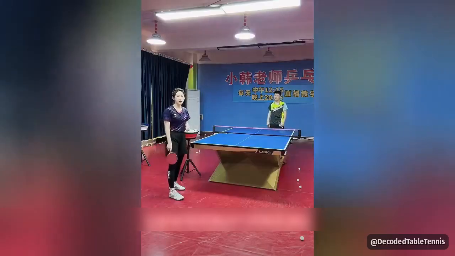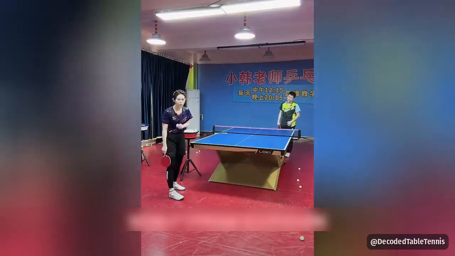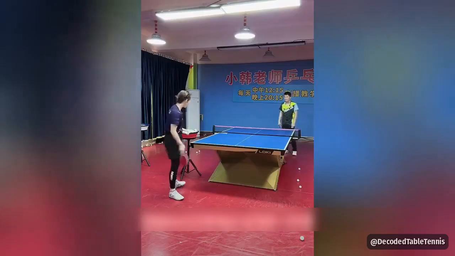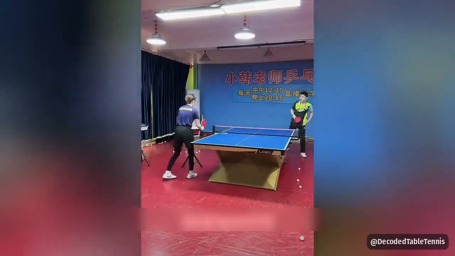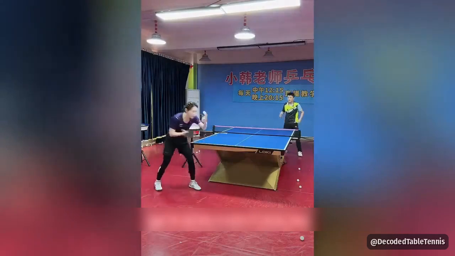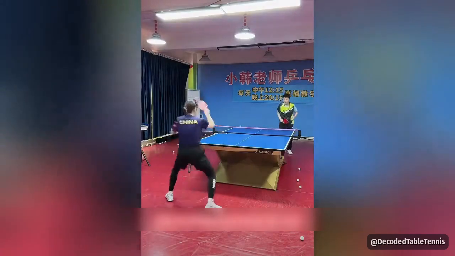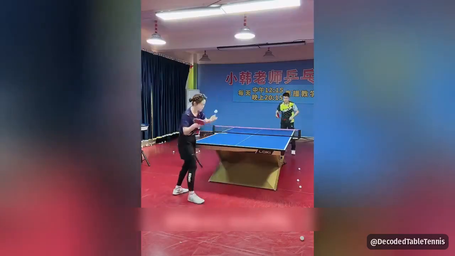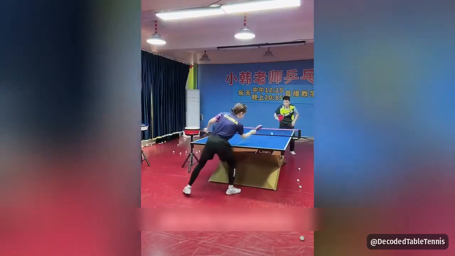Now let's talk about looping against backspin. To have real variation here, you need two abilities. First, no matter where the ball lands, you must be able to generate heavy spin. Watch, my partner pushes one to my forehand. Regardless of placement, I can load up and produce a heavy spin loop. Watch the incoming ball, no matter where it goes, I adjust and apply that spin.